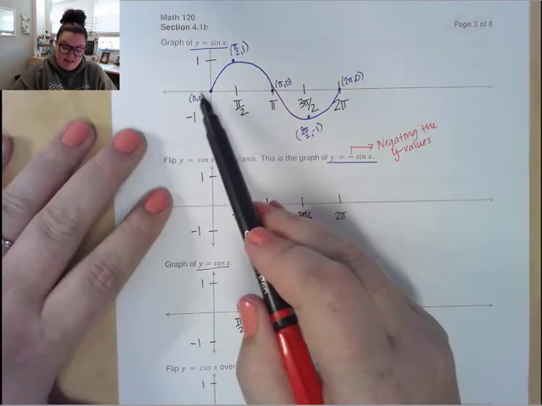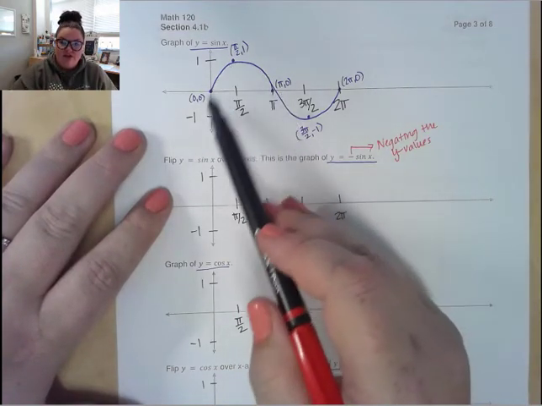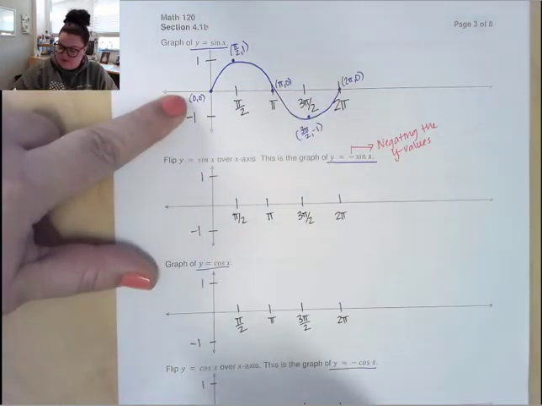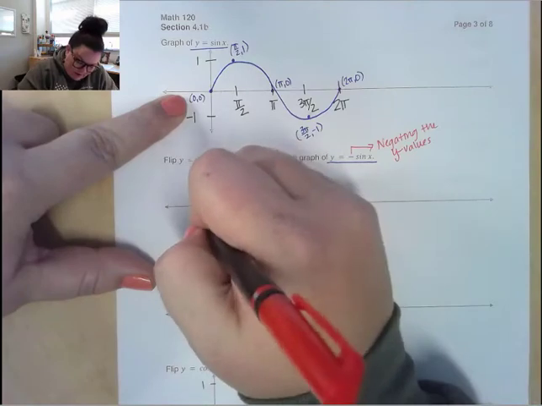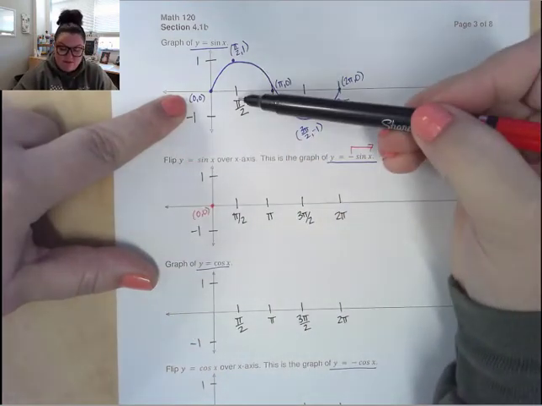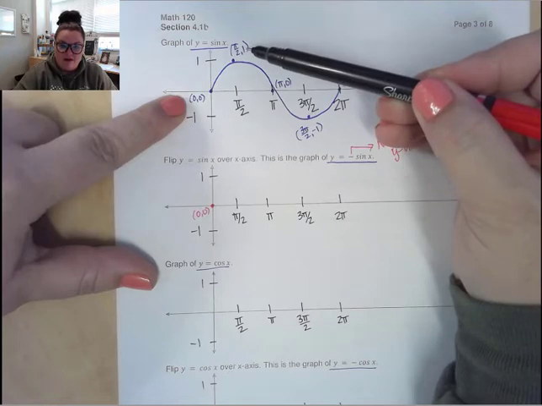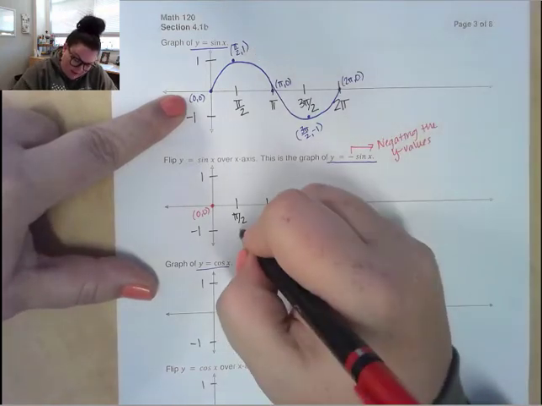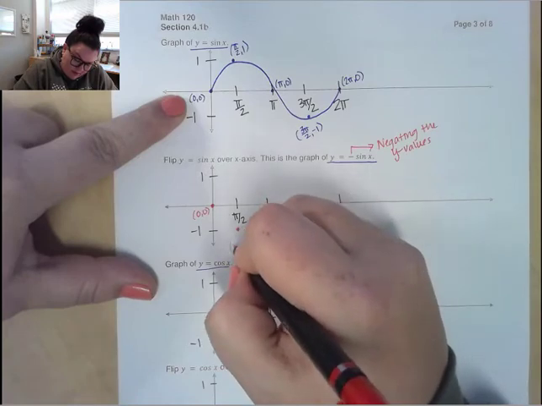So if I were to take these points and change their y values, 0, 0 would still be 0, 0, right? On this one, if I negate this y value, instead of being pi over 2, 1, it would be pi over 2, negative 1.